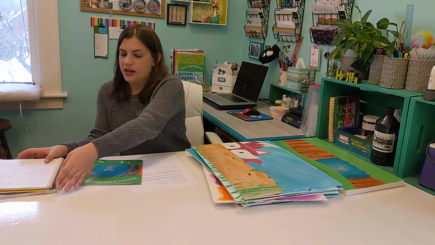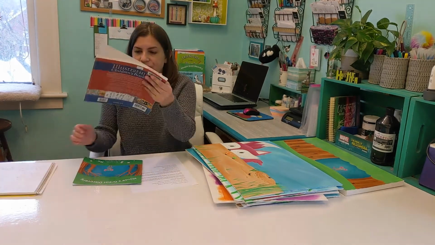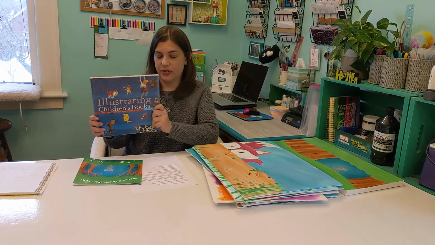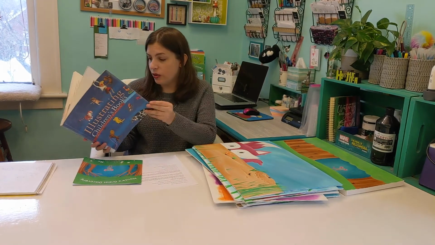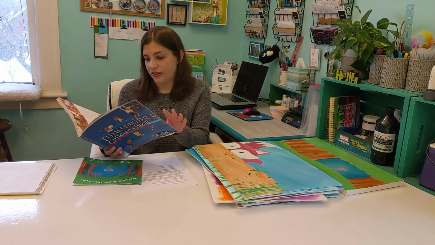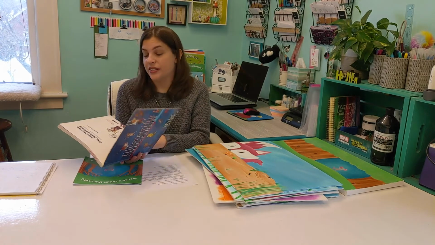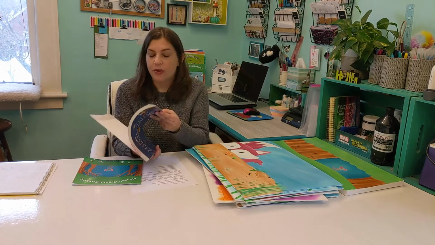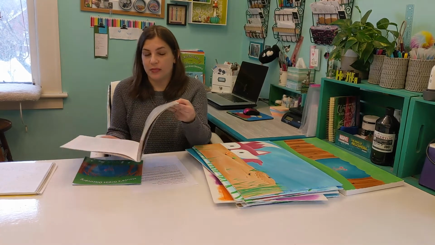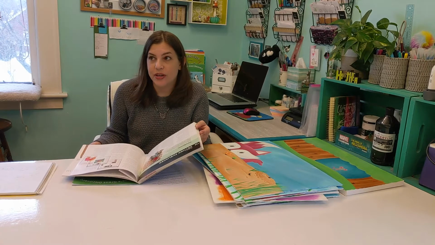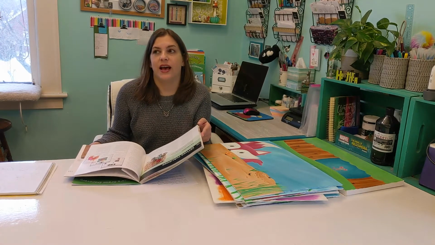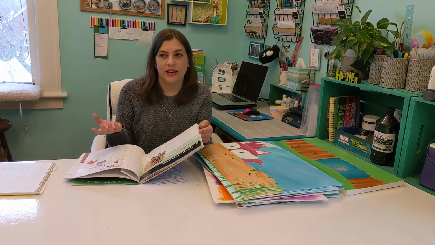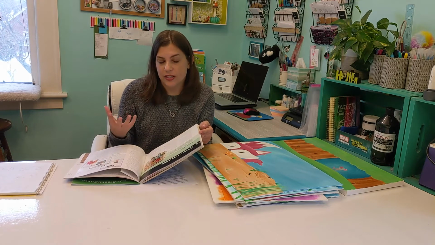And so I checked out a book from the library, which was this book, Illustrating Children's Books, which is kind of old, but I think it's still very relevant, and it has some really good tips in it. It was published in 2004. The part that really was amazing to me was that, one, your pages should not be consistent, because having them not consistent is what makes them more exciting to kids when they're looking at it.